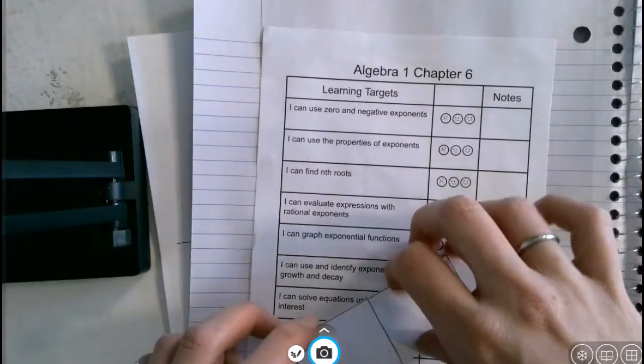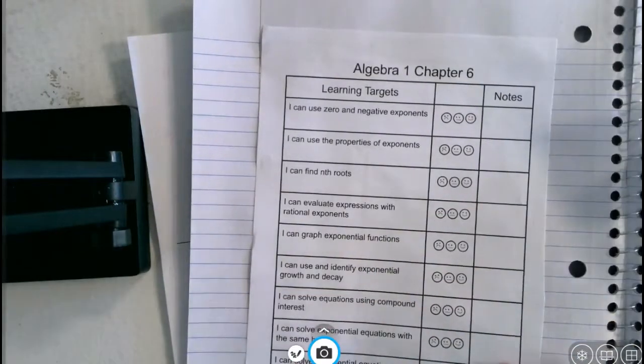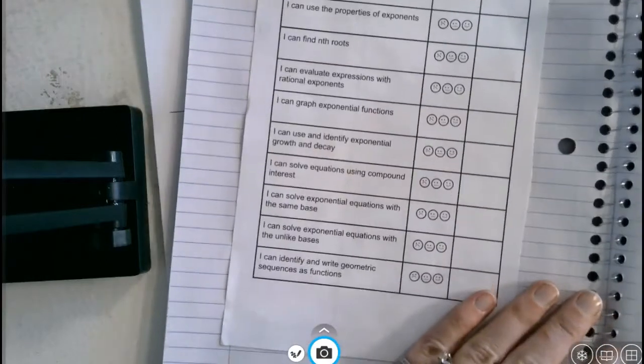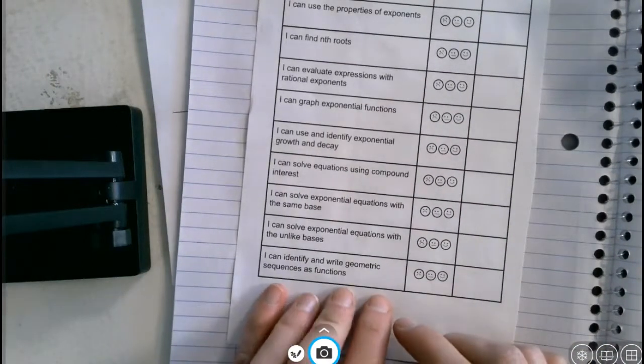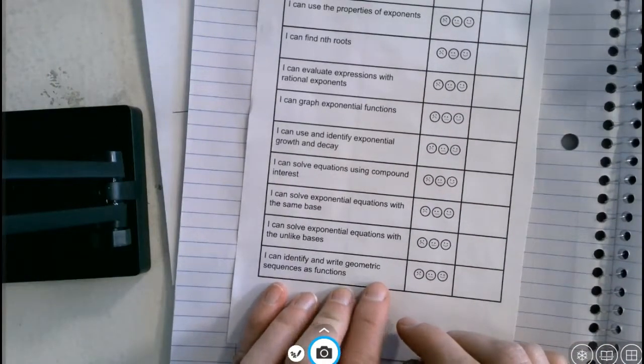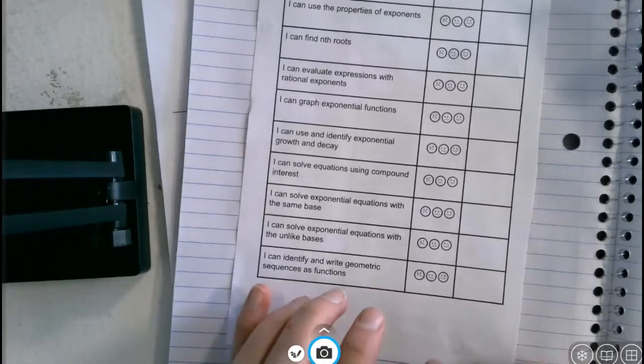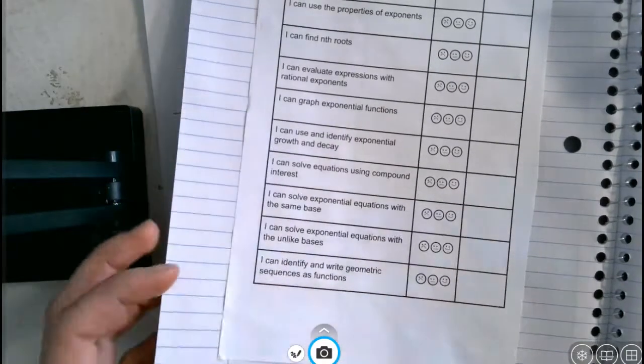All right, here we're looking at our last section that we're going to go through in Chapter 6, and it's 6.6. And that learning target is down here at the very bottom. I can identify and write geometric sequences as functions. So really today we're just looking at geometric sequences.